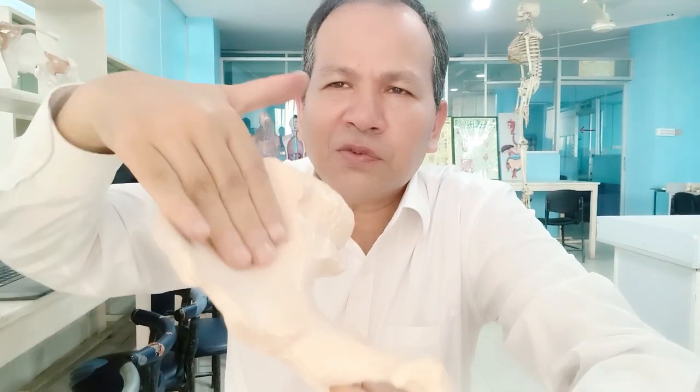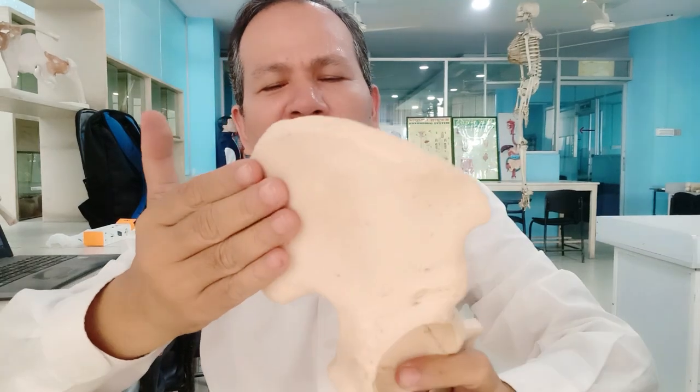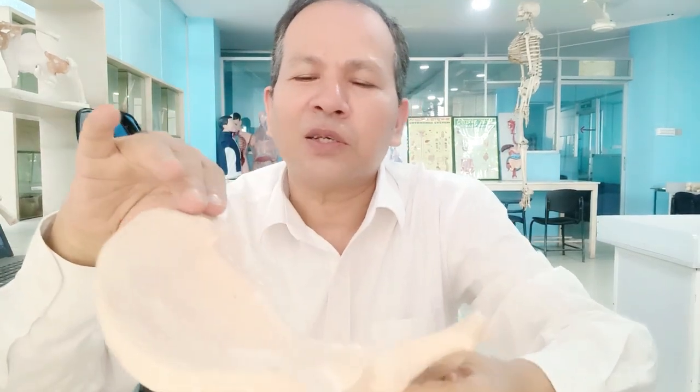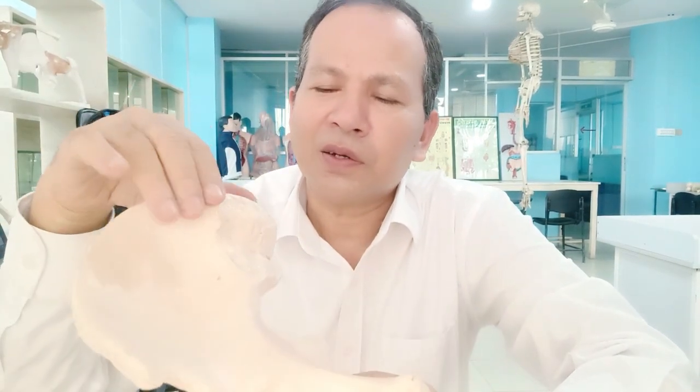There are three surfaces. One is the iliac surface, or the iliac fossa, or the internal surface; the gluteal surface; and the pelvic surface. The iliac surface, the gluteal surface and the sacropelvic surface.